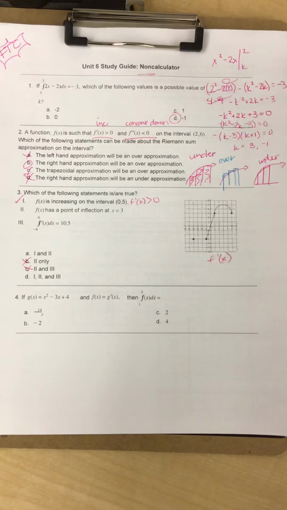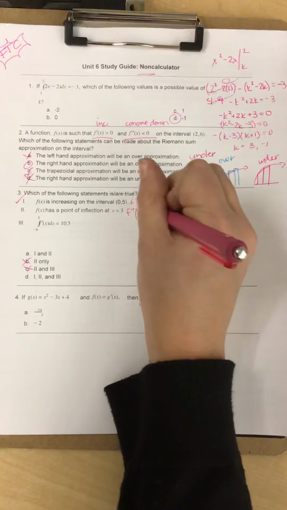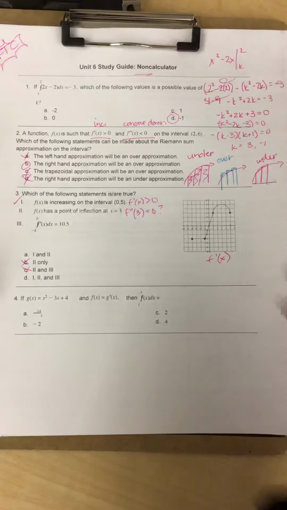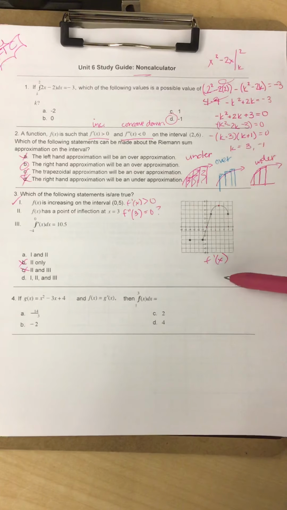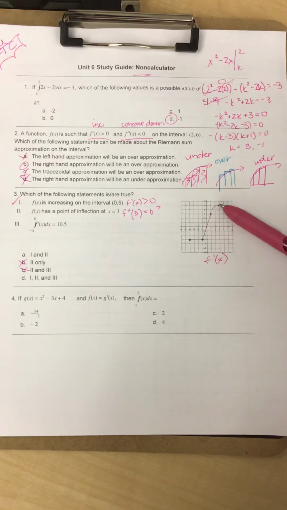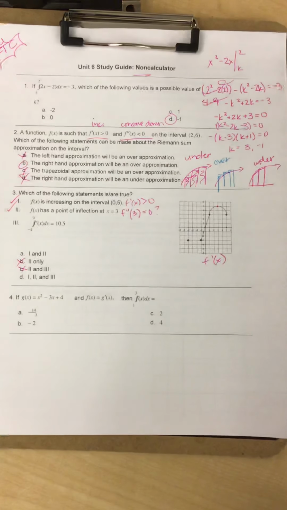Okay. Point of inflection happens when the second derivative is 0. So we're saying, is the second derivative at 3 equal to 0? Well, let's go to 3. That's at the tippy top of this. Okay, yes, its derivative would be negative because this is the first one. Or not negative, sorry, would be 0. Because this is the first derivative. If we took the second derivative, it would go from increasing to decreasing. Therefore, it would be equal to 0. So yes, part 2. So we're still between A and D.